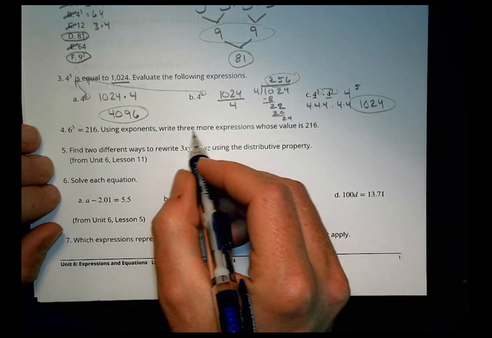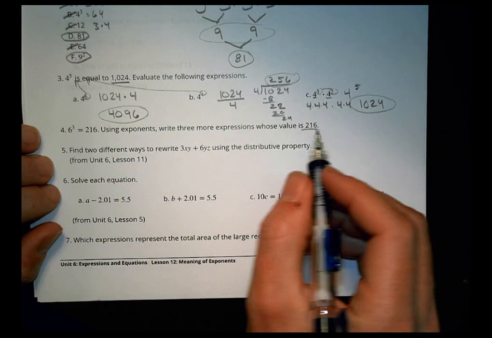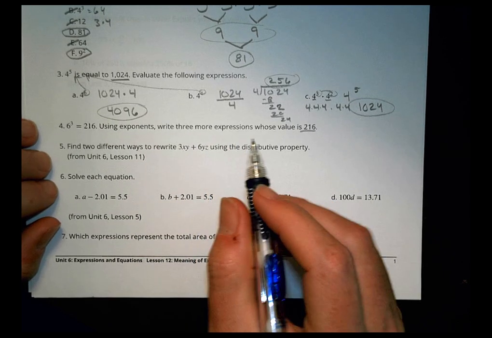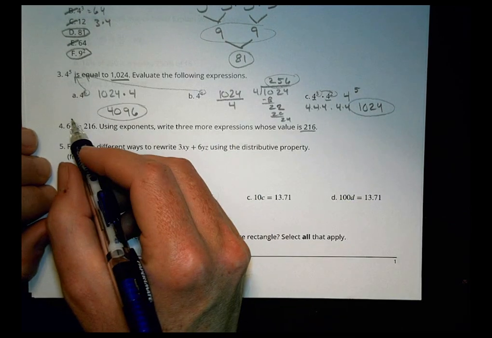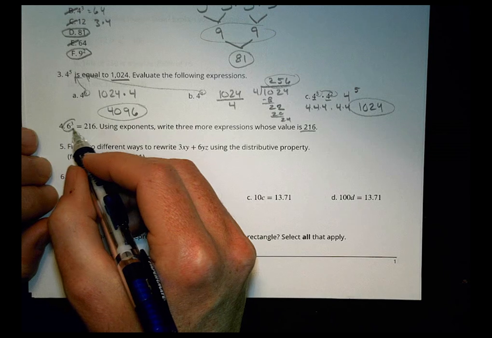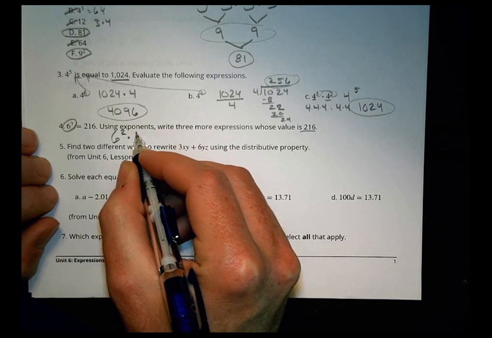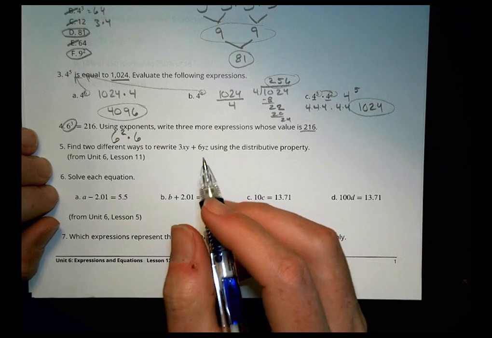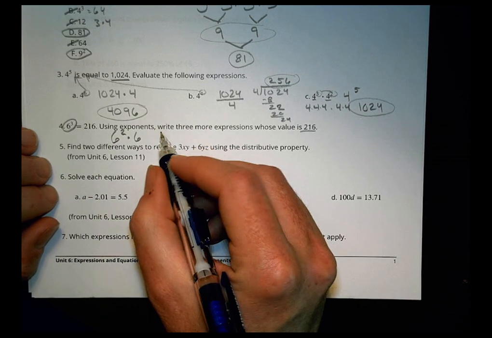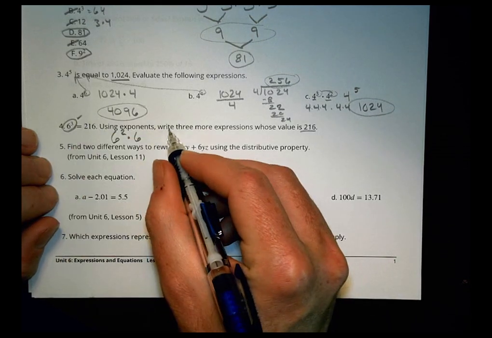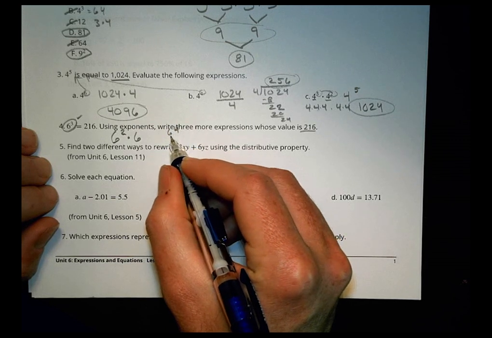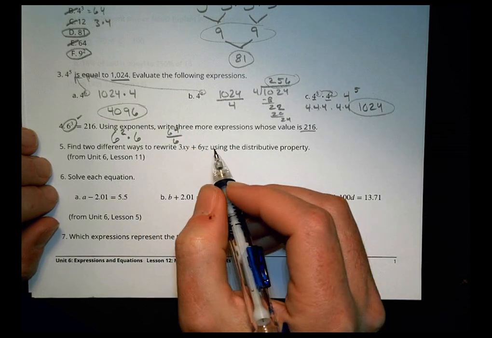Using exponents, write 3 more expressions whose value is 216. So a variety of things you can come up with. A couple you could do, right? The easier ones. You could think about 6 cubed being the same as 6 squared times another 6. That works just fine. Another one would be the division way, where you make this 1 more. So 6 to the 4th power, and we divide by another 6 there.